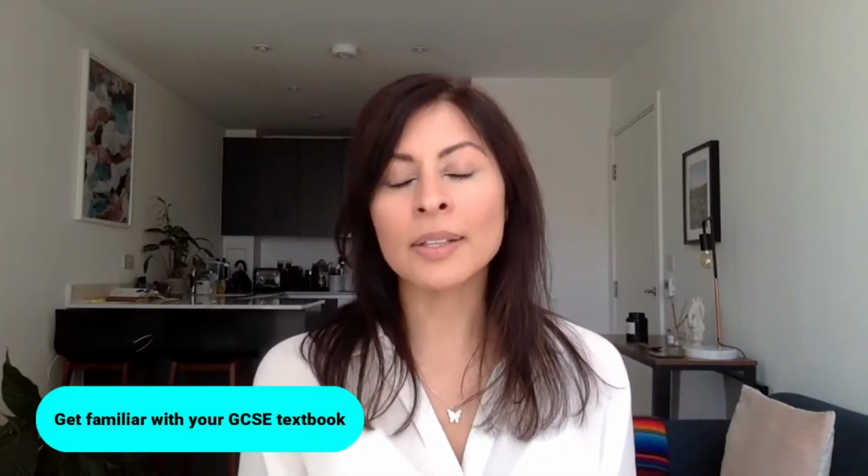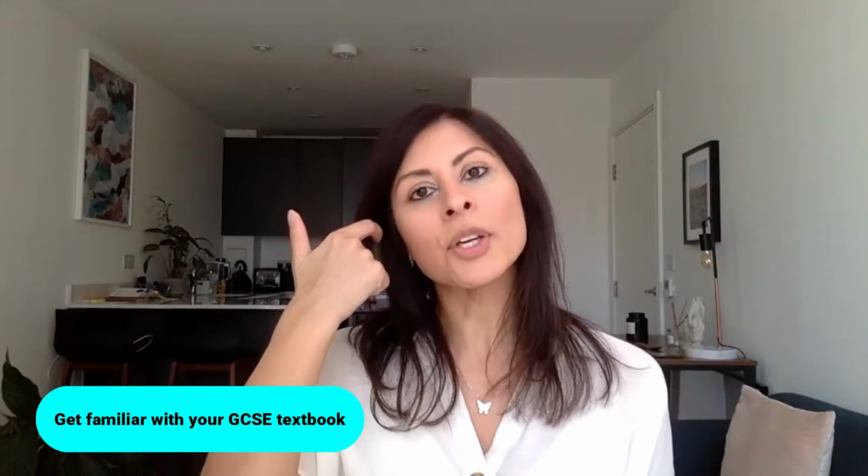And you'll be revisiting these topics more in depth when term starts. The second thing that I tell my students is get familiar with your GCSE textbook. Ask your teacher for the book that you're going to be using if you haven't already got it. It's okay if your teacher isn't using one because some don't.